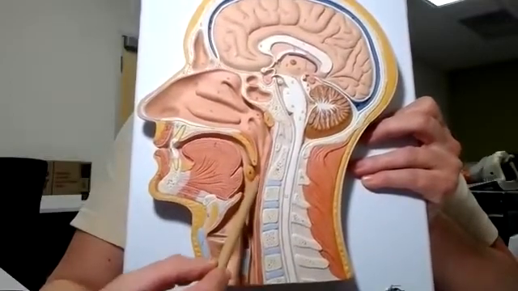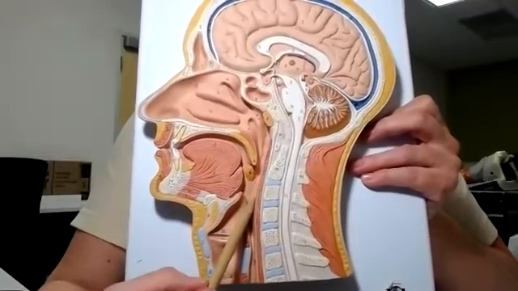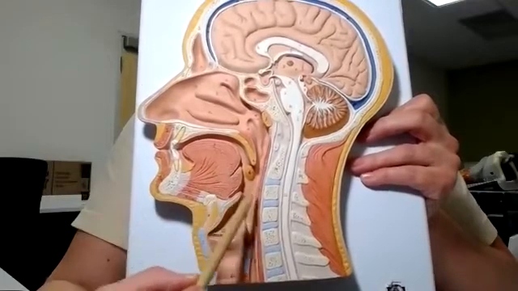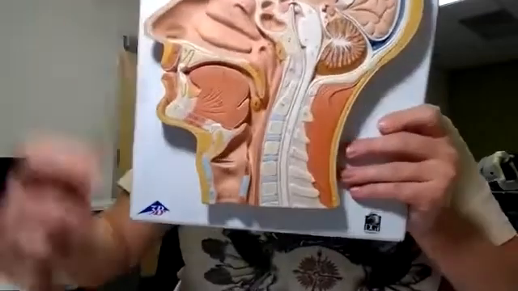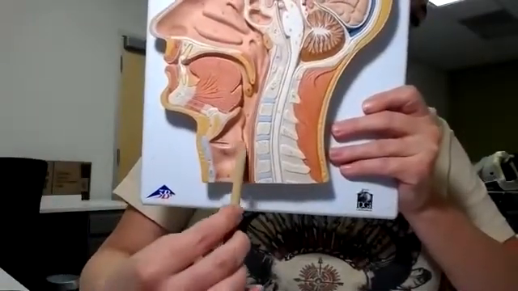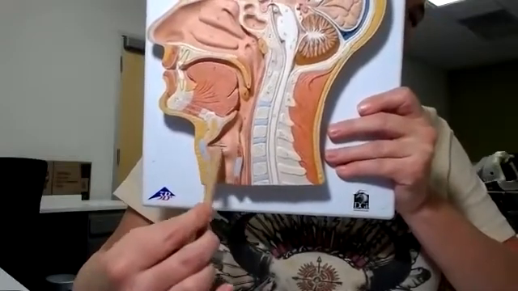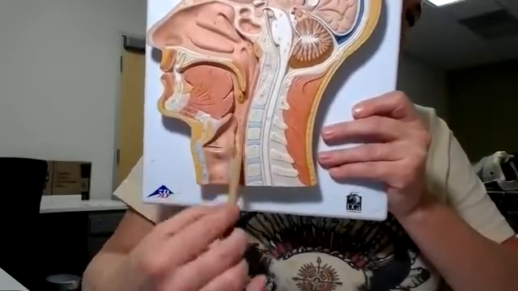Identify this specific area. This specific area is called, behind the oral cavity, the oropharynx. Identify this specific area. This specific area behind the larynx is called the laryngopharynx.